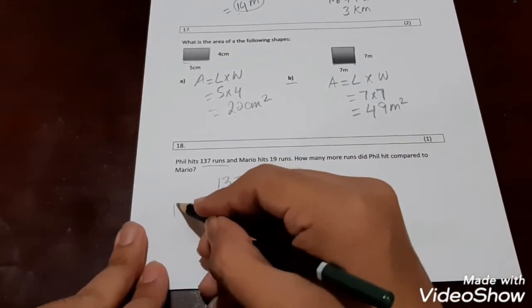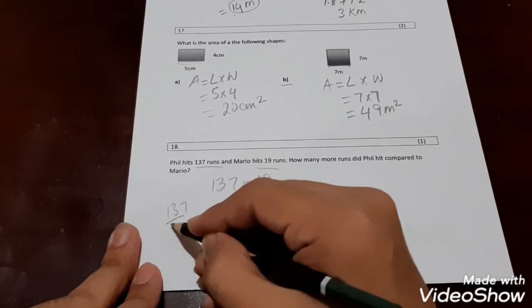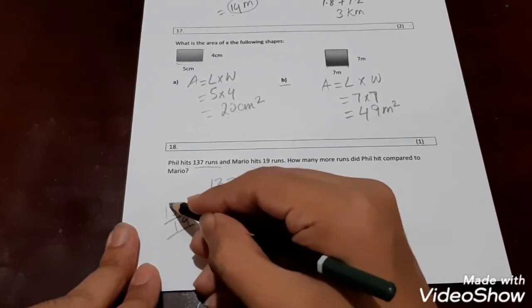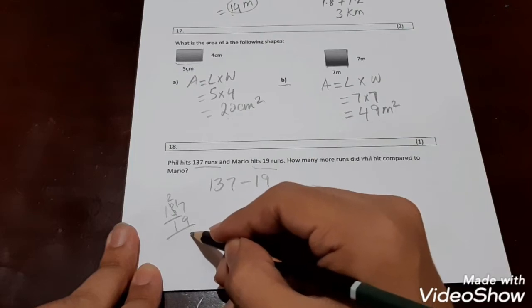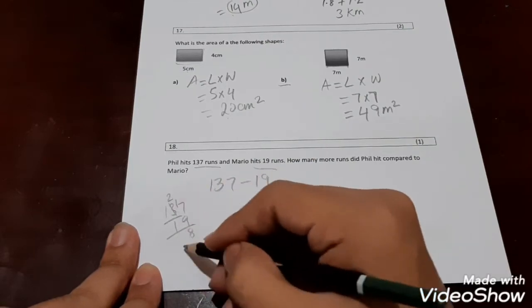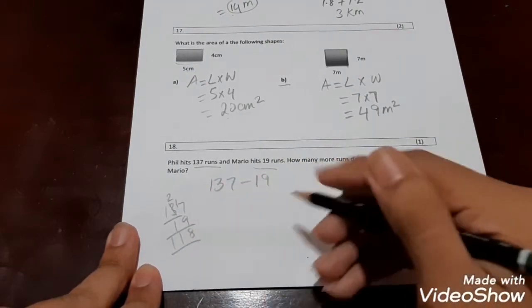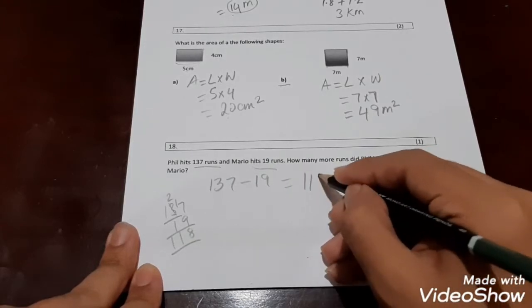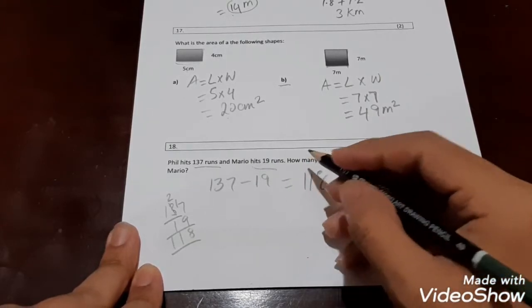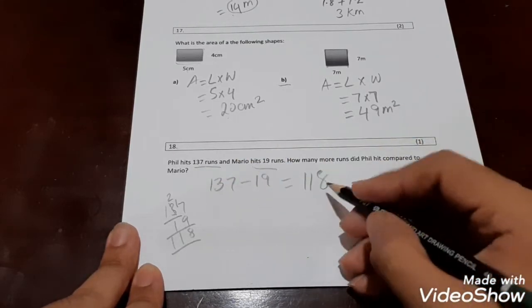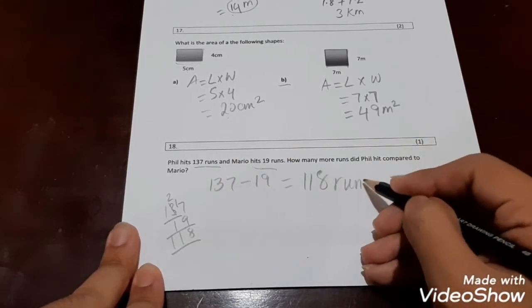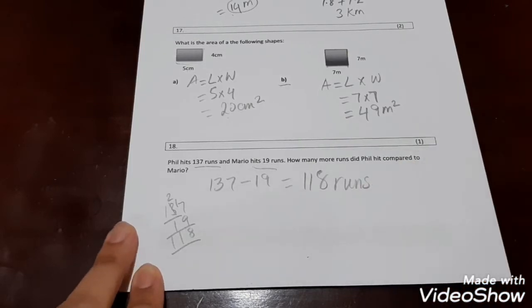So we will write 137 minus 19, which will be 2. 17 minus 9 will be 8. 2 minus 1 will be 1, and 118 runs. So 118 runs more did Phil hit compared to Mario. So 118 runs.